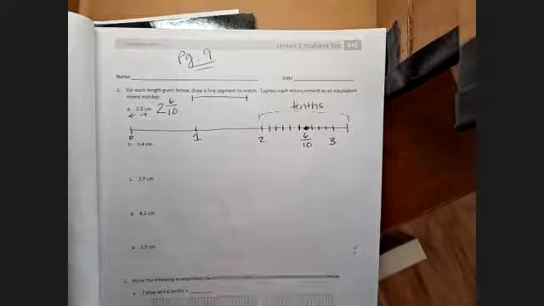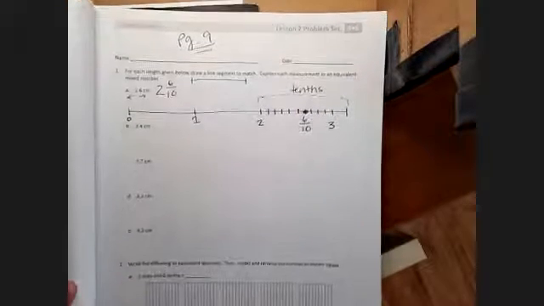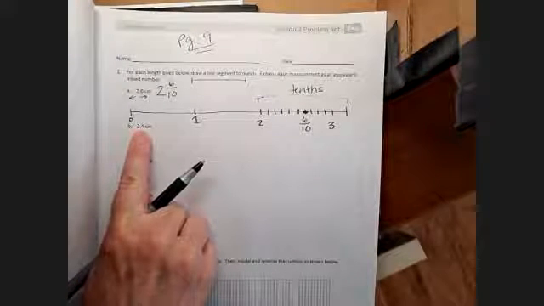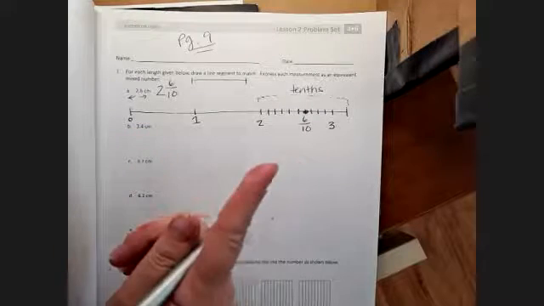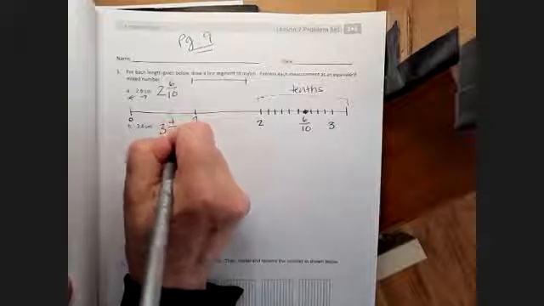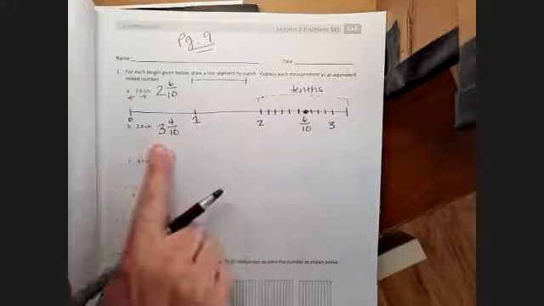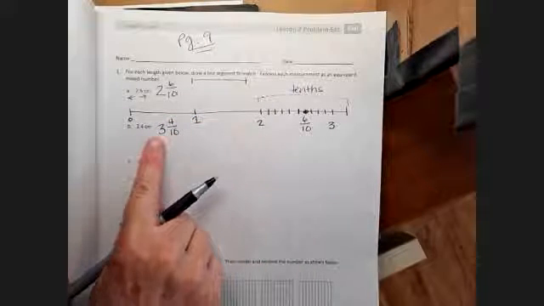Let's do one more example together, and then we'll continue tomorrow with the rest of our page. So 3 and 4 tenths. That place value just to the right of the decimal is tenths. So I'm going to write this as a mixed number. 3 is my whole number, 4 tenths is my decimal part, or my fraction part. I want to draw a number line or a line segment showing 3 and 4 tenths.